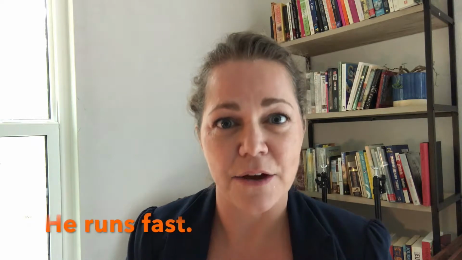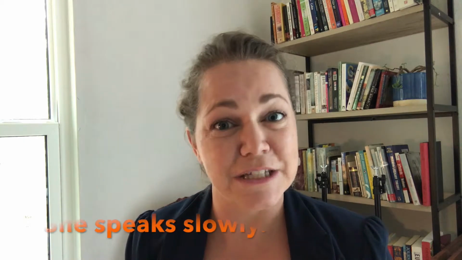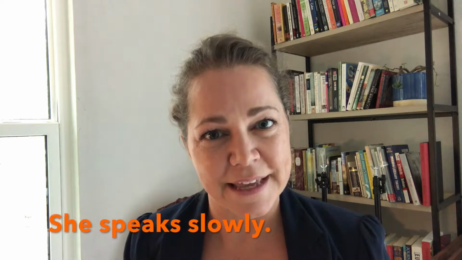For example, the word fast. He runs fast. Fast describes the verb run. Another example is slowly, which is actually the opposite of fast. She speaks slowly. Slowly describes the word speak. Adverbs have that function in English. They describe how a verb happens. Adverbs of frequency describe how often something happens.